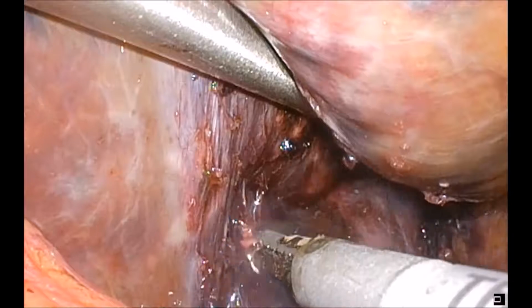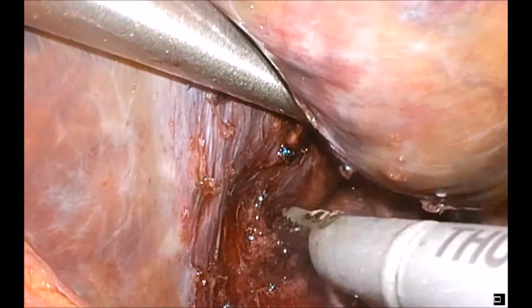The inferior vena cava is then dissected off the back of the caudate lobe there.